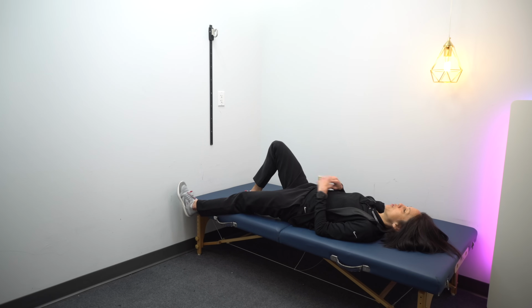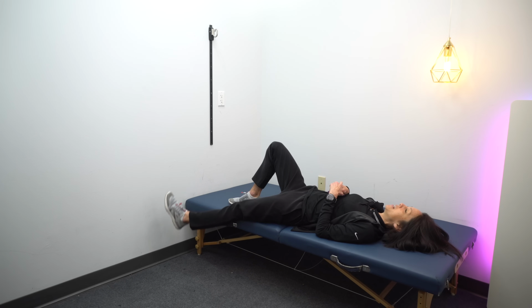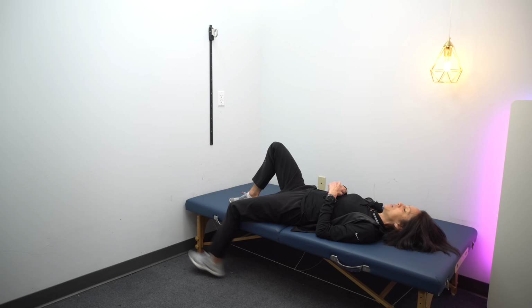So again, this is for those of you that might circumduct because your leg is stiff and you cannot relax that leg after having it in that straight position. So you're going to straighten it first and then just let it bend and fall. Kick it out straight and then just let it bend, let it fall.